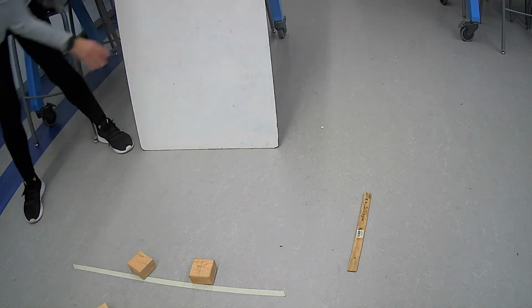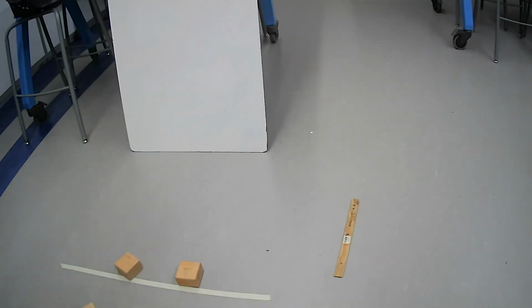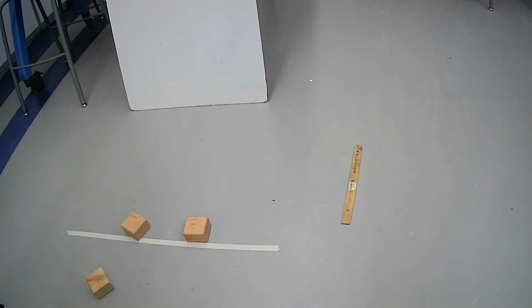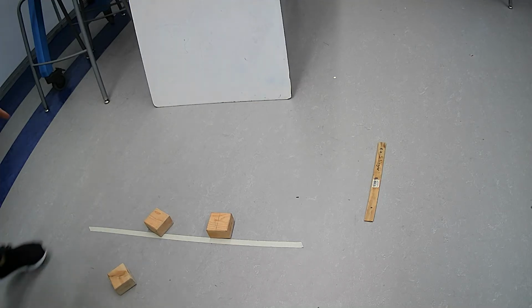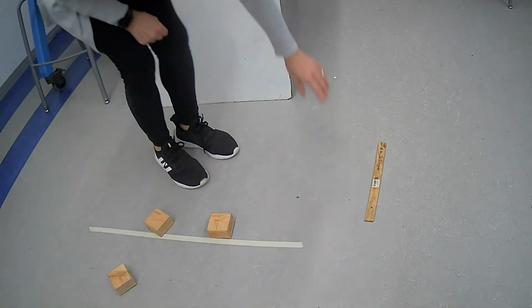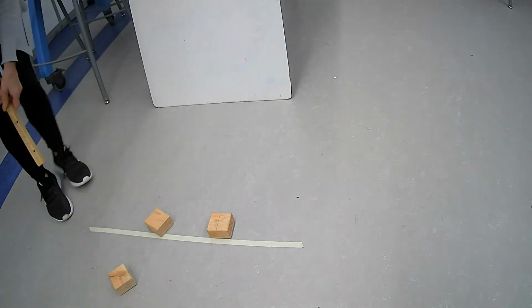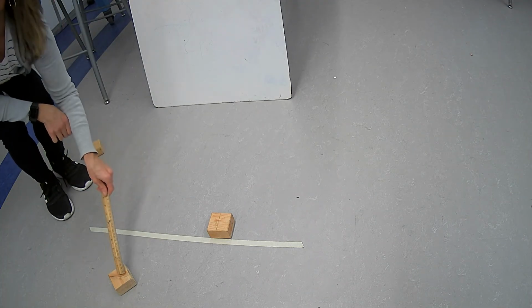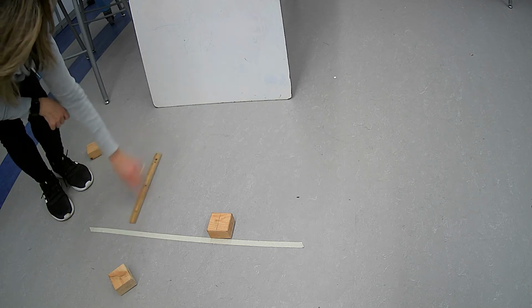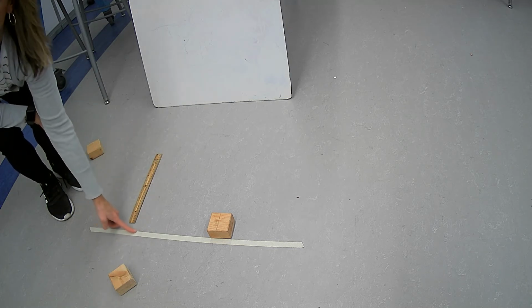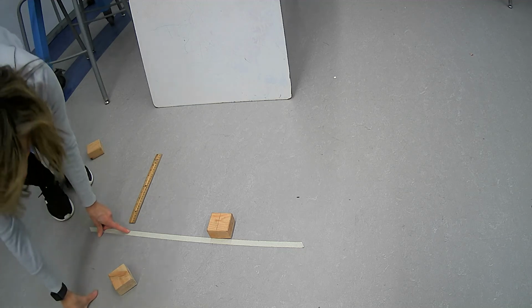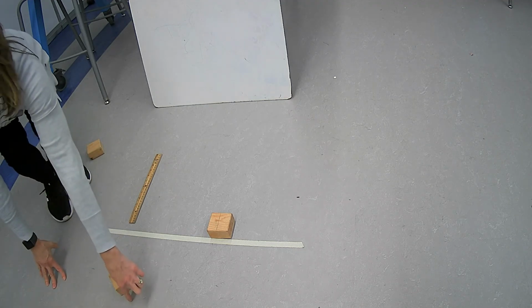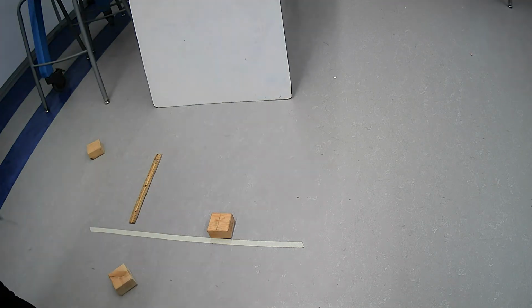So now what I'm going to do is I'm going to measure the distance that that block moved. So I remember I moved it, or I had set it. That's the block that went down, so I can move that away. This is the block that got pushed. So I'm going to measure from this part of the tape to the front part of the block. All right? So you can see that.